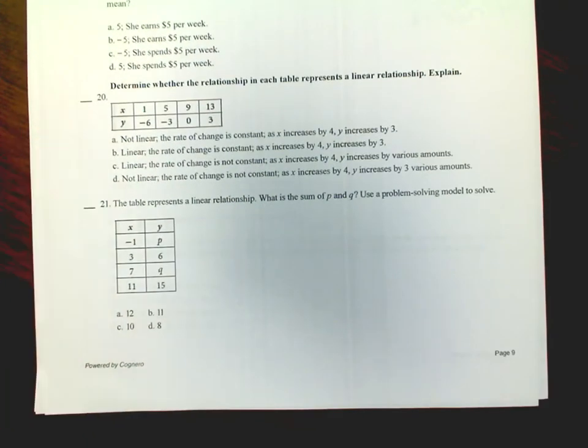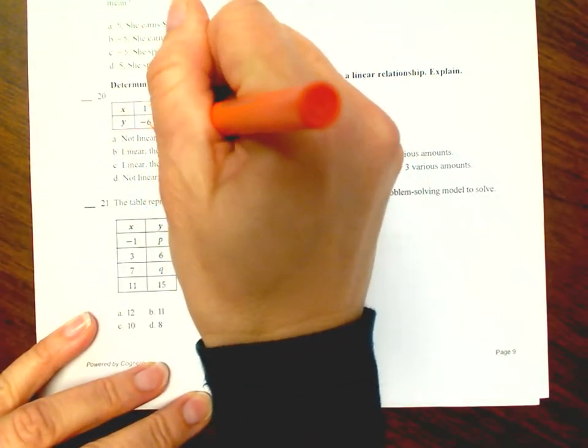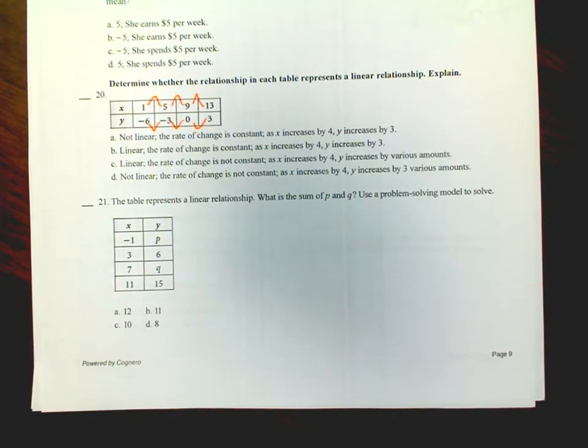Number 20. Determine whether the relationship in each table represents a linear relationship. Linear means it has to be a constant rate of change. Find your rate of change. Constant rate means it is linear.